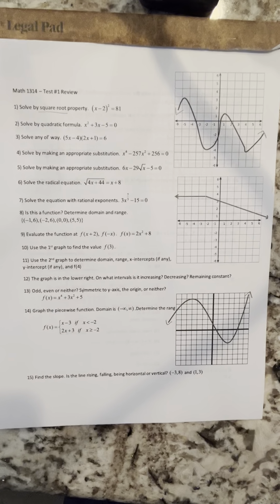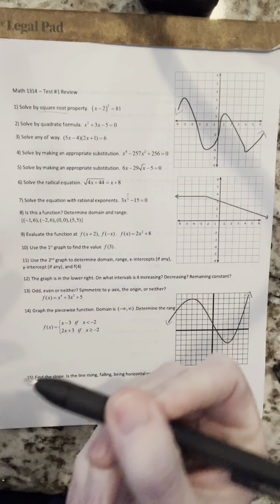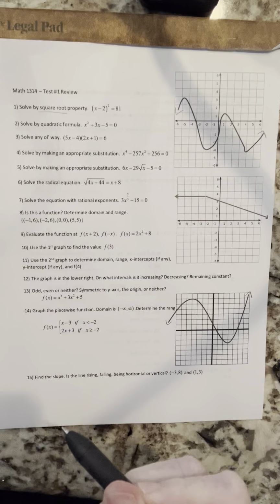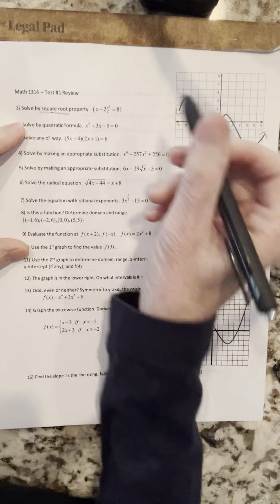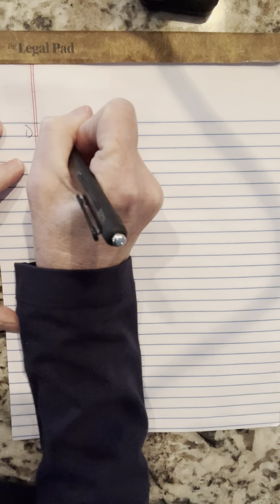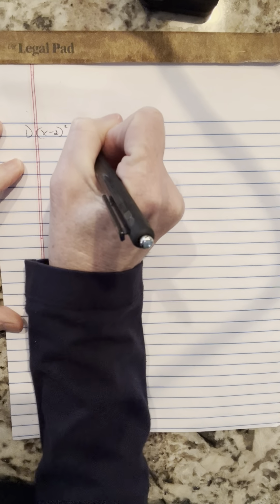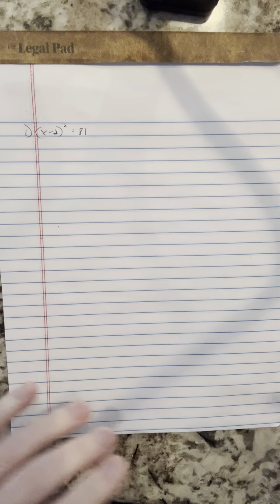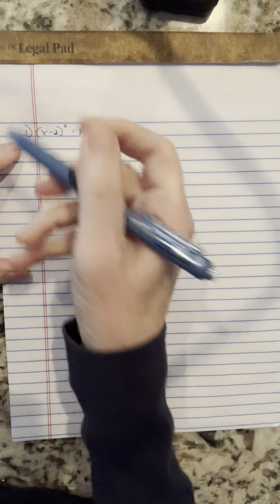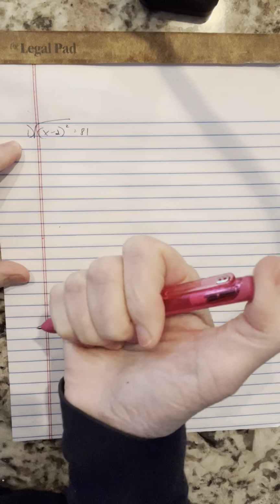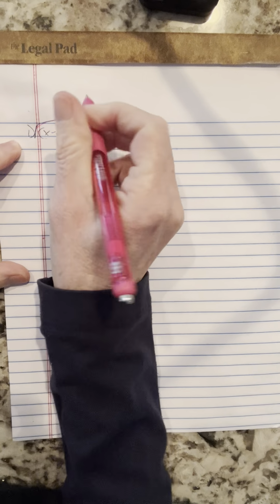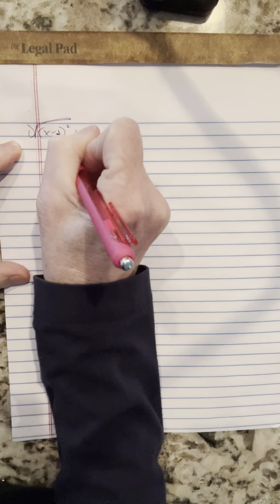Okay, test one review. Number one, to solve by the square root property. Right there it tells you we've got a perfect square there. So when you go to take the square root of each side, I'm going to take the square root of that side. That's not so obvious. Let me use the pink. Squaring and unsquaring cancel each other out.